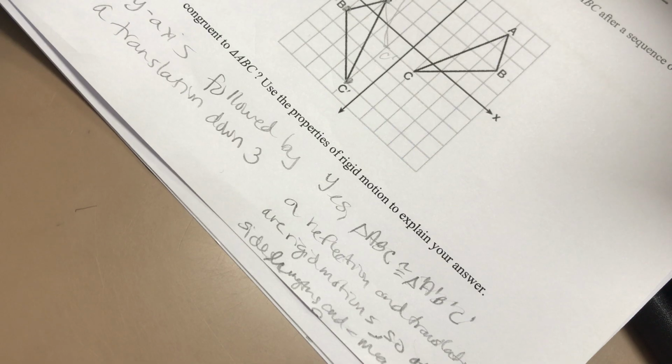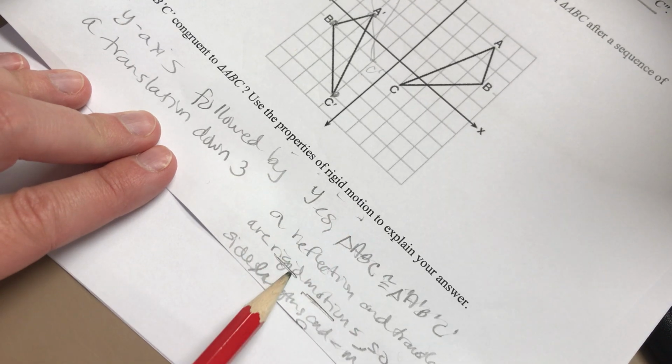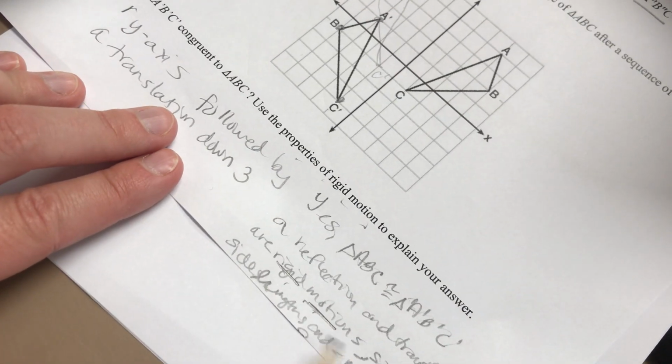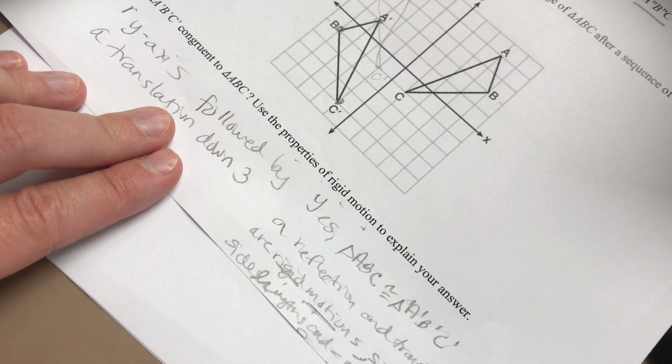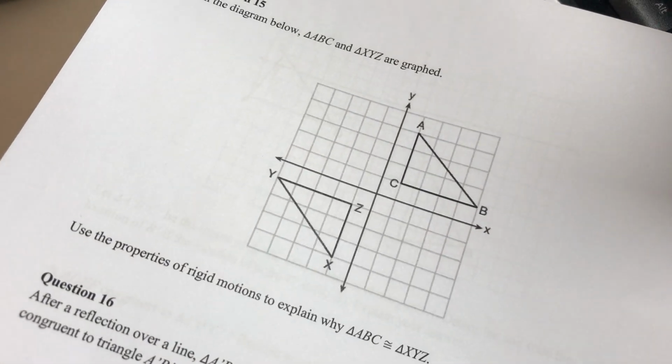You could say, yes, a reflection and translation are rigid motions, so the triangles are congruent. Lots of different things. What you want to make sure you have are those two words in it, even though it seems obvious because it says use properties of rigid motion. Saying it is almost always enough. So all side lengths and angle measures are preserved is the end of question 14.